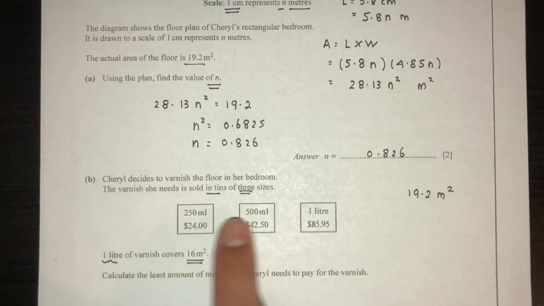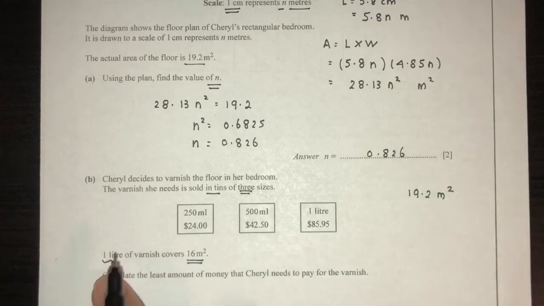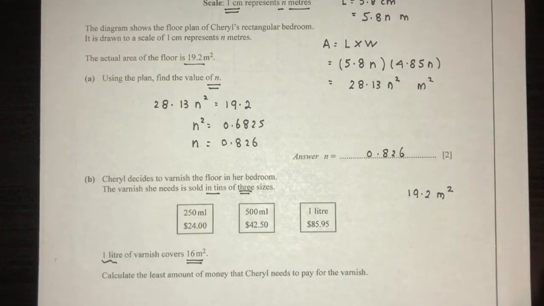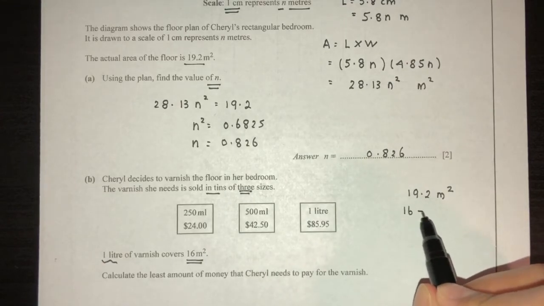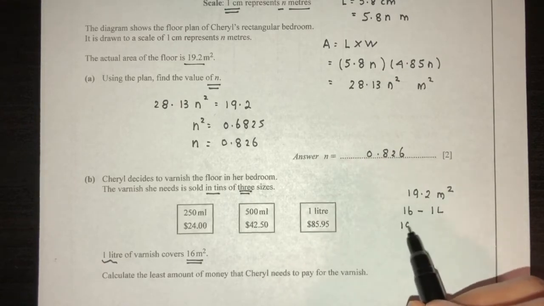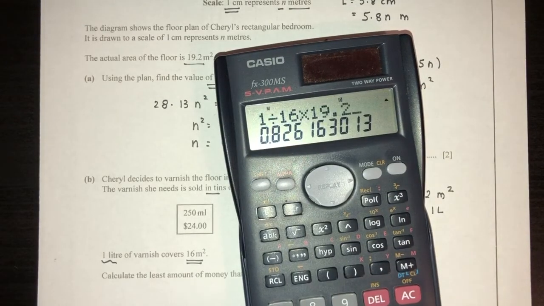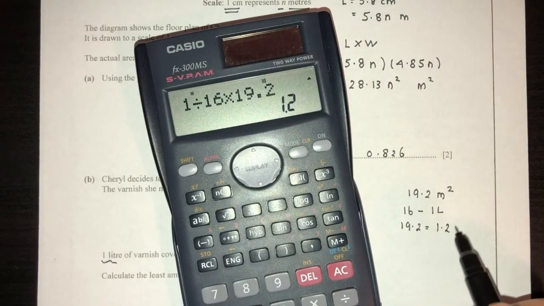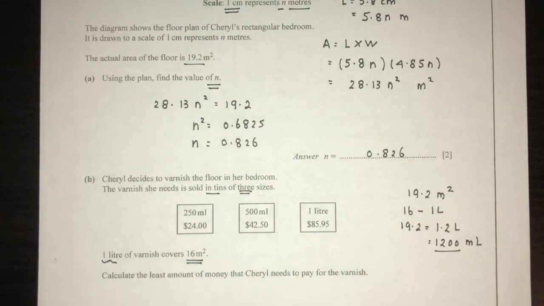Let's see what combination of these 3 products will give you the least cost. She will need 19.2 meters squared, so how many liters will she need? Let's check. We know that 16 meters squared is equal to 1 liter. So 19.2 is equal to 1 divided by 16 times 19.2. That will give you 1.2 liters, which means she will need 1,200 milliliters to varnish the floor.